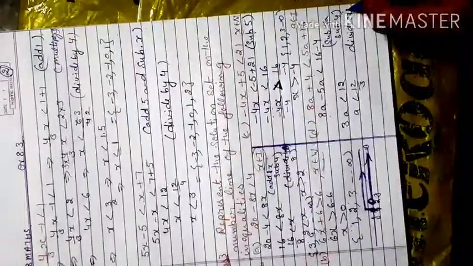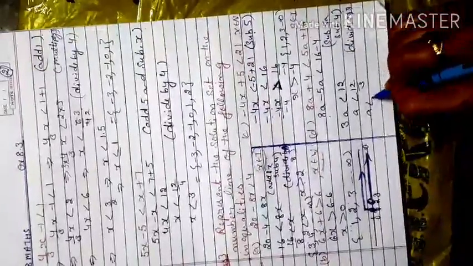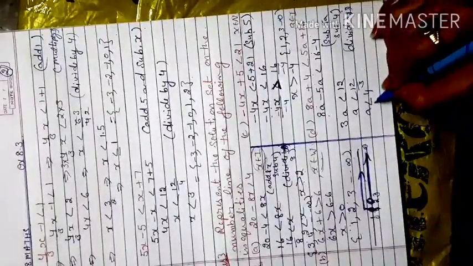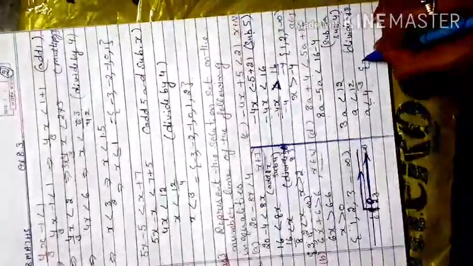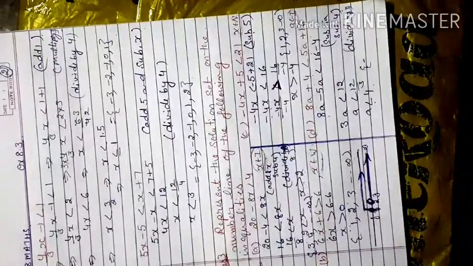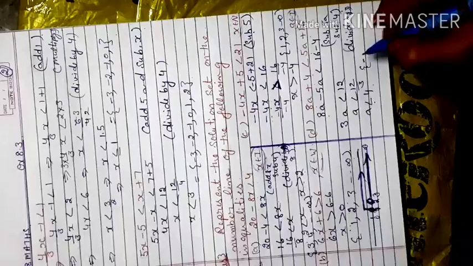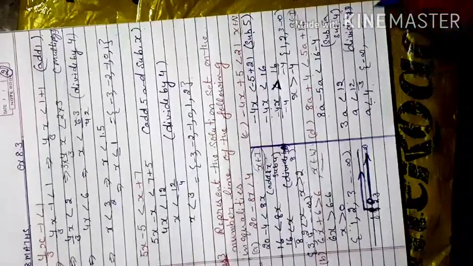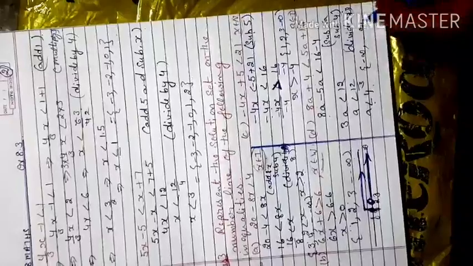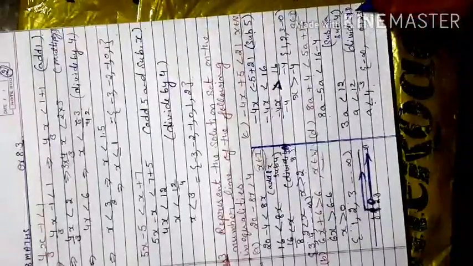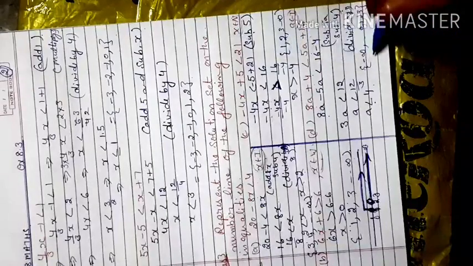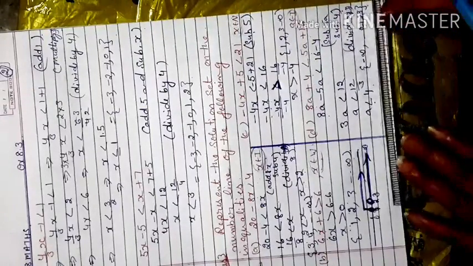Divide by 3. So a is less than 4. When you represent this on the number line, a less than 4, that means all, because your universal set is an integer. Depending upon the universal set you have to write the solution set. So all your negative numbers, from minus infinity, 0, 1, 2, 3. 4 is not included because this is only less than.